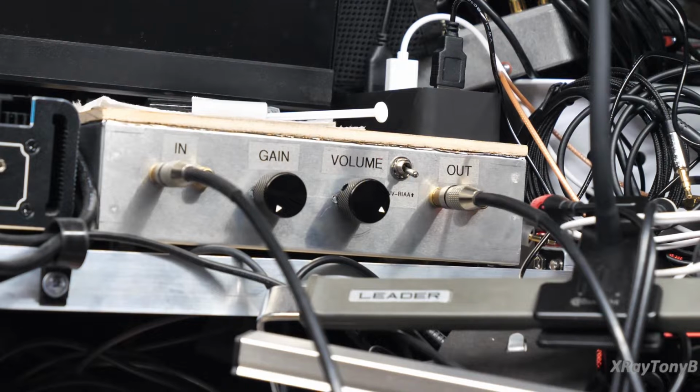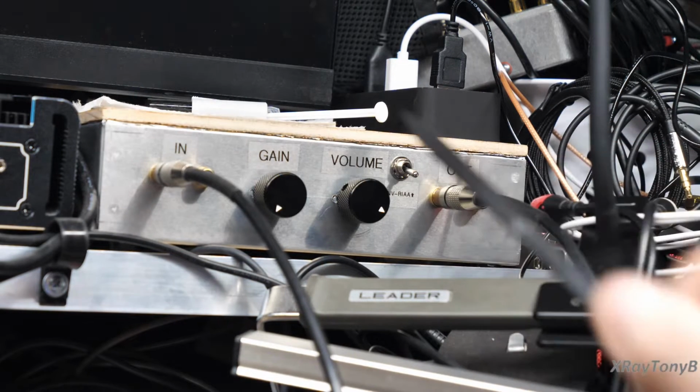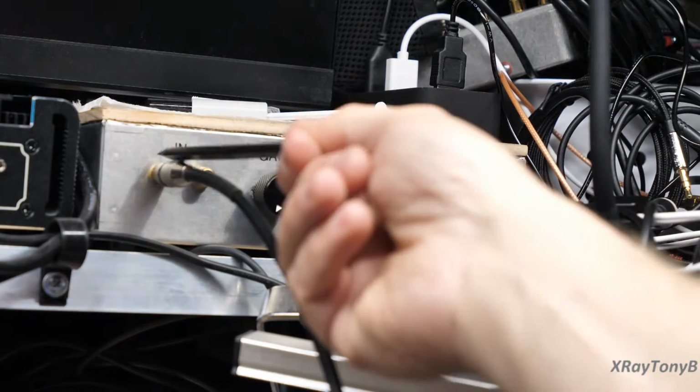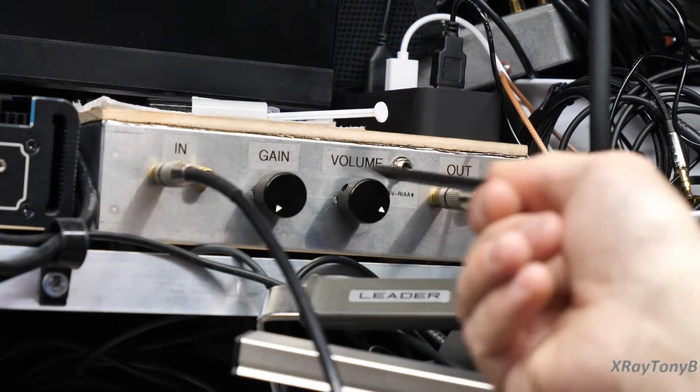Okay. The first thing we're going to test today is our little buffer amplifier. And if you go back a few videos, I actually did a video on this buffer amp. And it has two functions. It's a straight through buffer amp, so that means it's unity gain right now the way it's set.